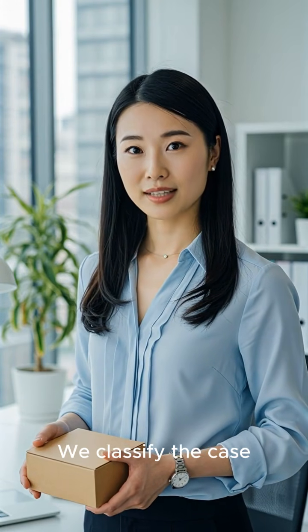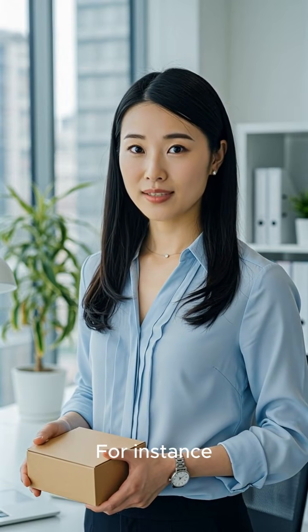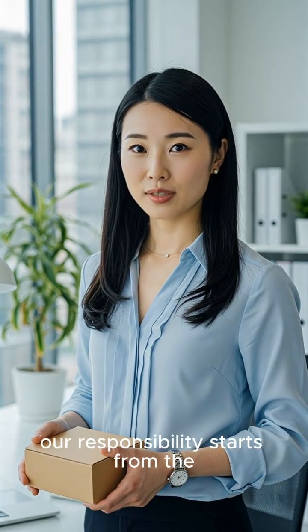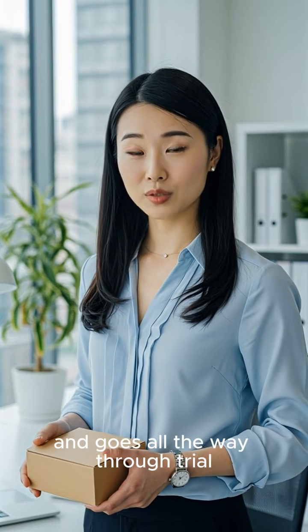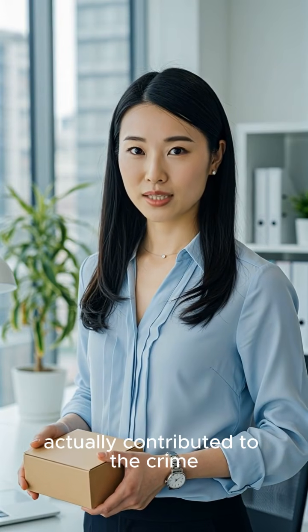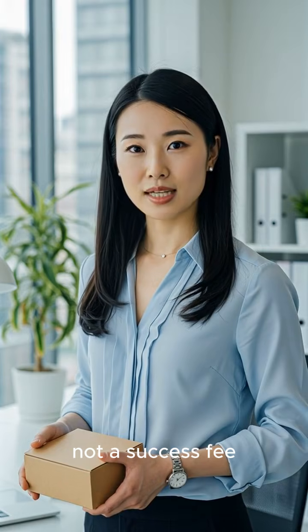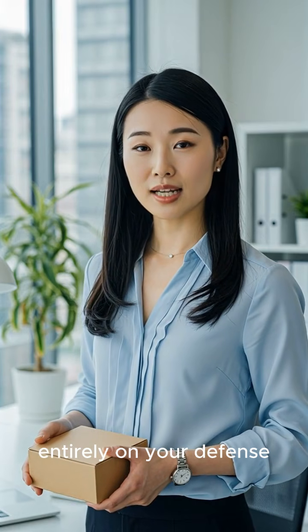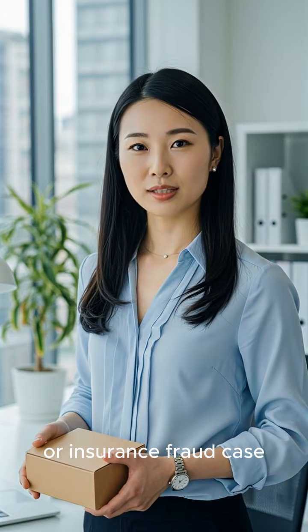We classify the case, determine if we can truly help, and then set priorities. For instance, in a criminal case like fraud, our responsibility starts from the very first police investigation and goes all the way through trial. The key is to build a defense based on how much your actions actually contributed to the crime. Our fee structure is based on the case itself, not a success fee, so we can focus entirely on your defense, whether it's a theft, sex crime, or insurance fraud case.